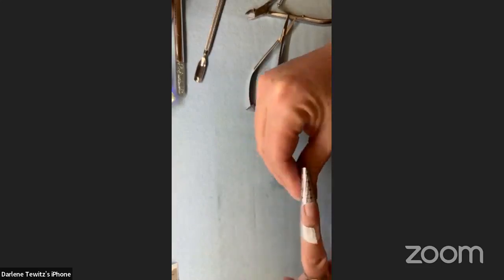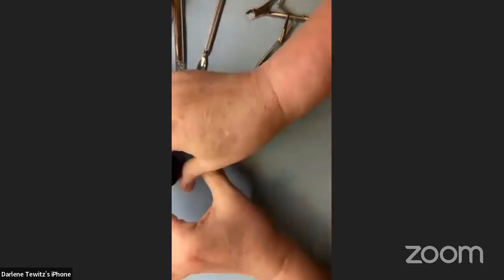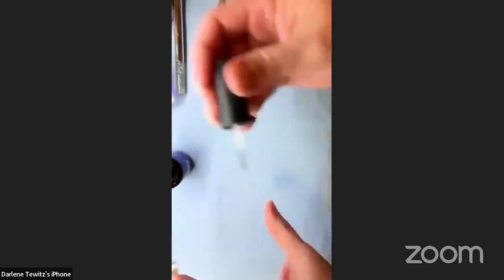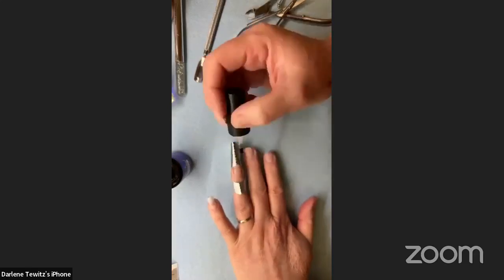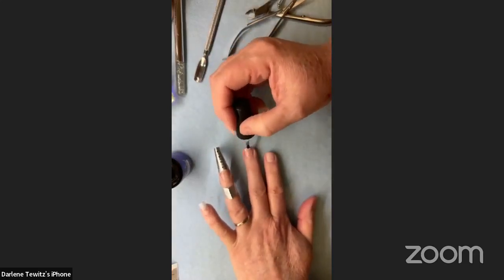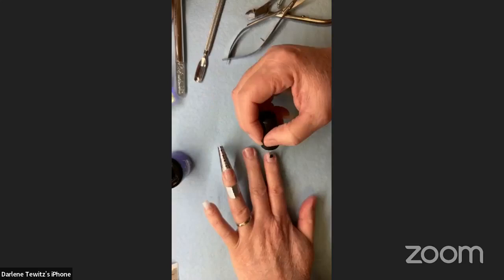All right, so let me put on my primer. So I'm using the Essential Bond, which is an acid-free primer. I'm just gonna right away prime off nails here because I will probably forget. All right, so there's my primer.